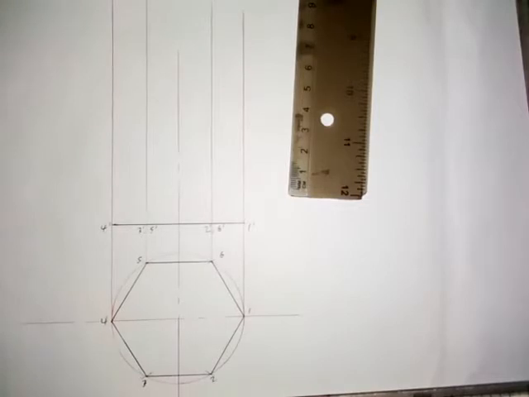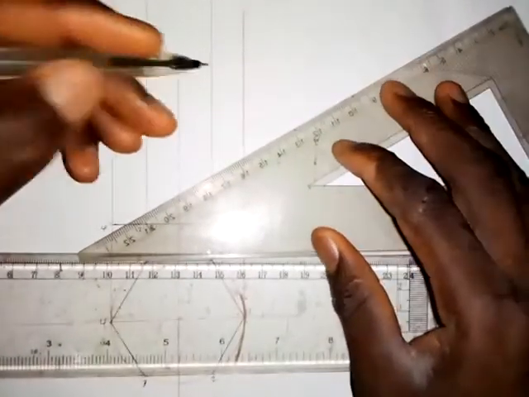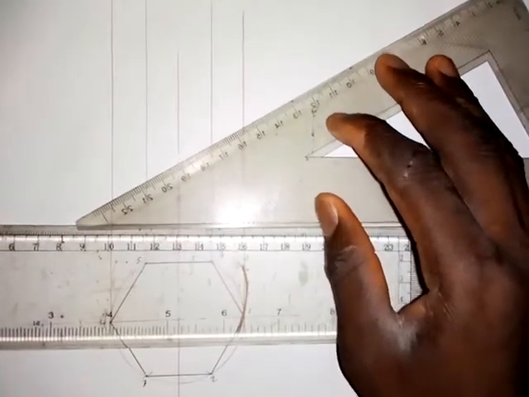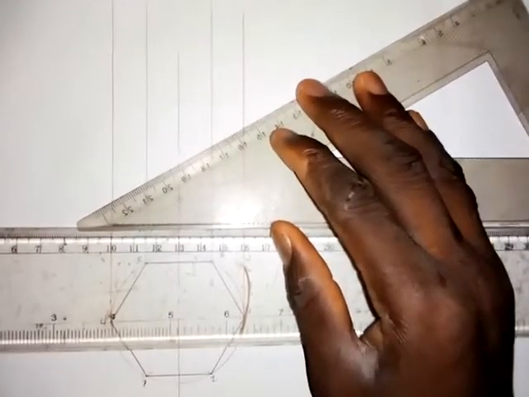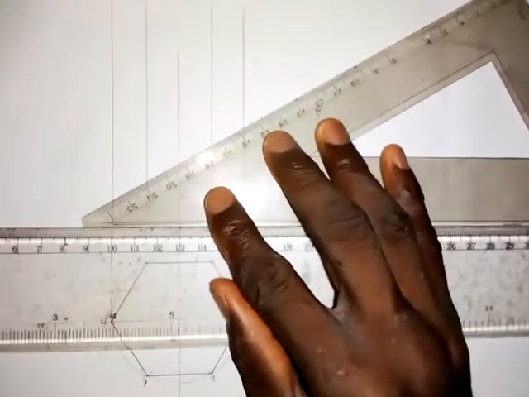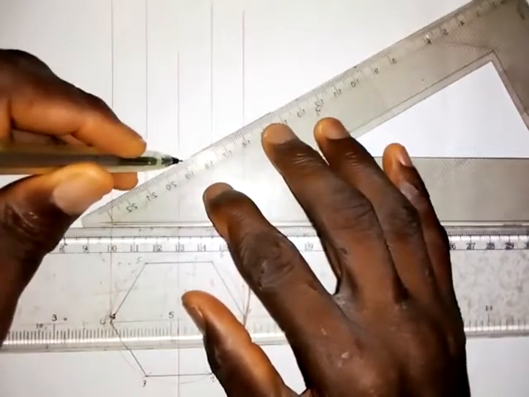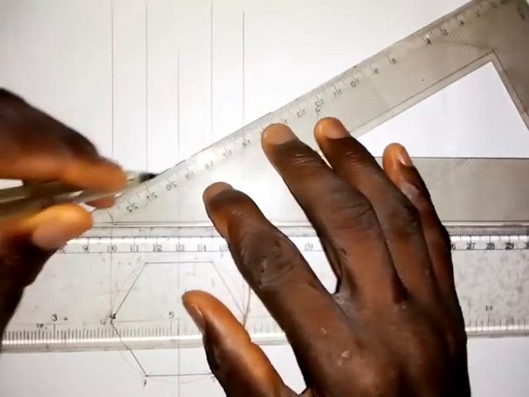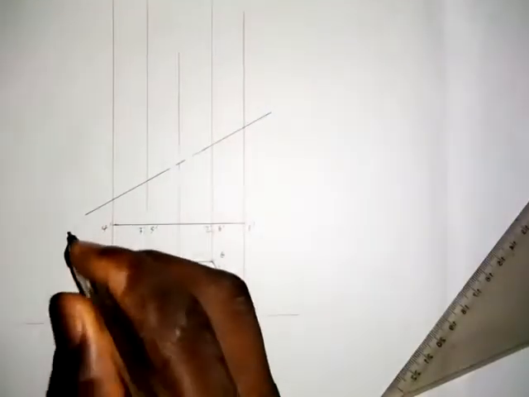Alright, the next thing I'm going to do is that the cutting plane is inclined at an angle 30 degrees to the horizontal line. So you take your 30 degrees set square, so you put it at this point. This is where we have 45. So you put it like this. Okay. Alright, so then you draw the cutting plane. So this is the cutting plane now. So this is the cutting plane YY.